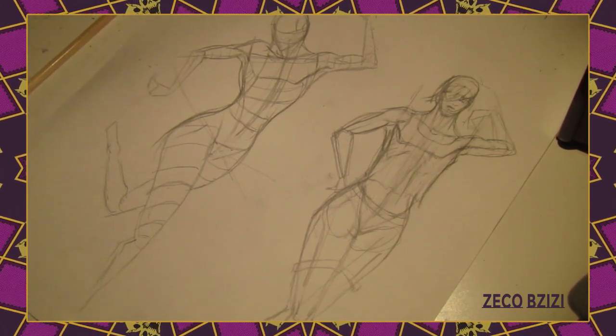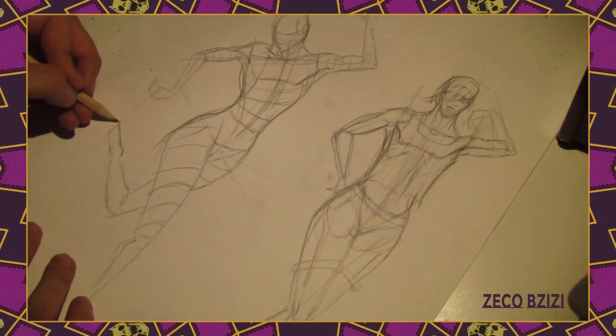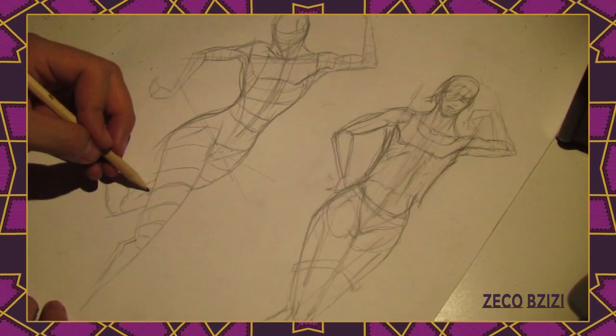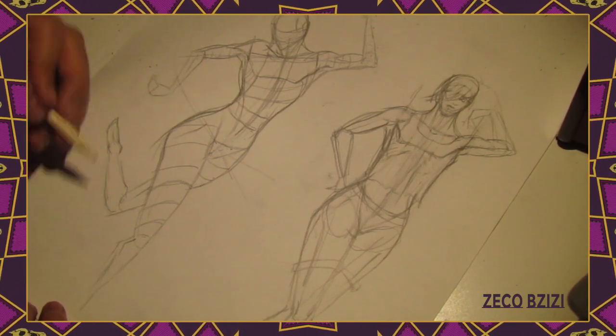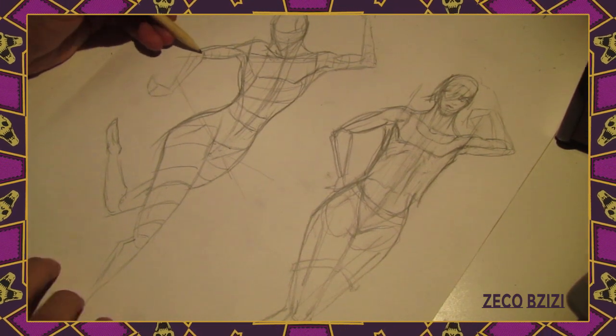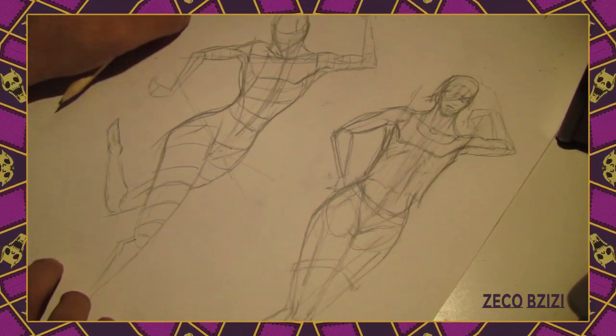Okay, this is a different format of how to draw dynamic poses, or how to establish a basic dynamic pose for your own character or your own stand, and I hope you guys found it very useful, and it helps you out sketching your own character and drawing your beautiful JoJo pose.